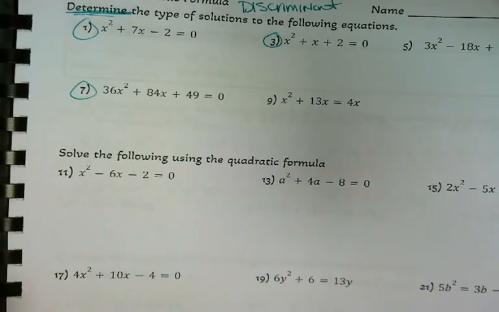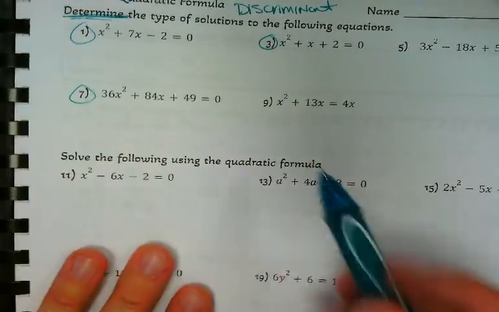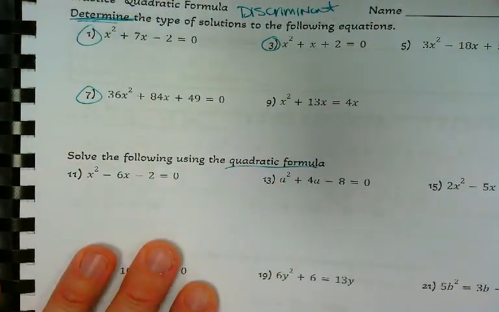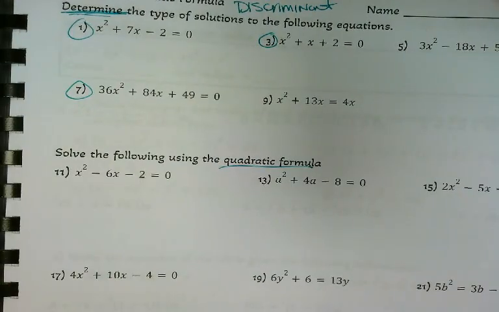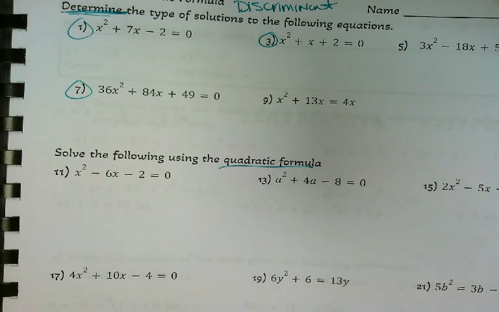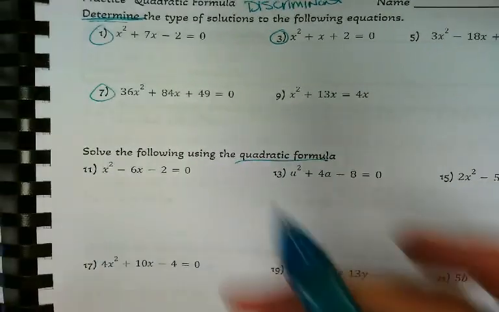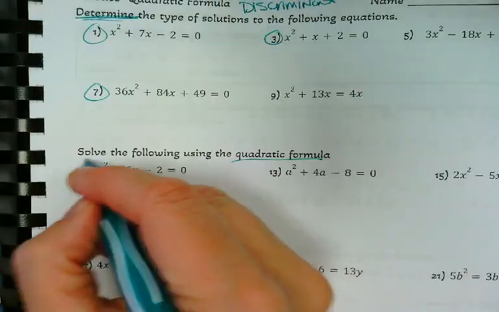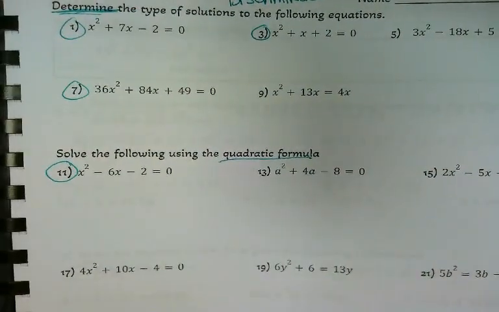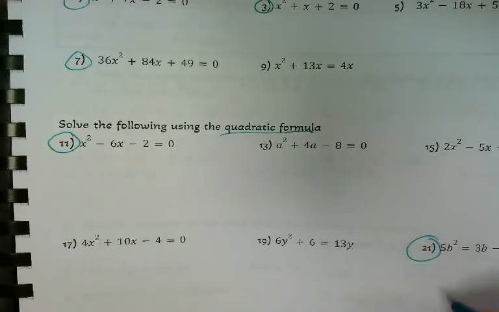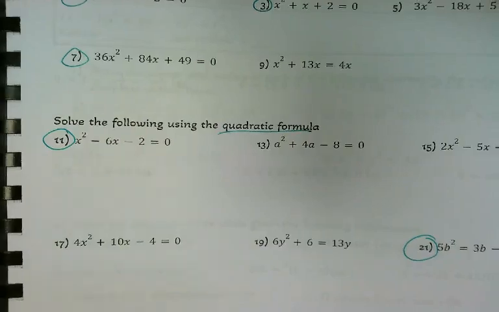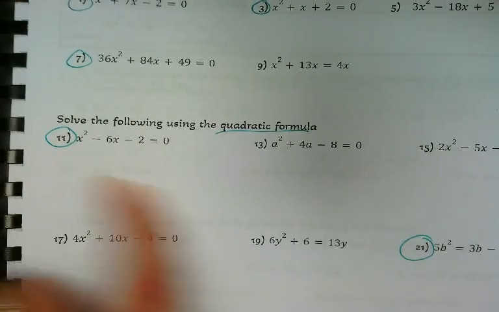Okay, now, I just want to be super clear. I know this is just day 1, but the directions are never going to say use the quadratic formula. Like, you have to know when to use it. If it says simplest radical form, simplest a plus bi, that's your cue to use quadratic formula. It is just never going to tell you to use it. Obviously, it does today, but we'll never do that again. So we're going to go 11, 21, 25 on the front. So 11, 21, 25.